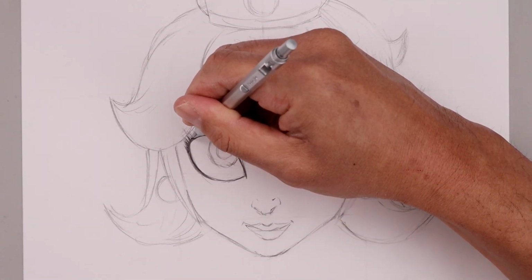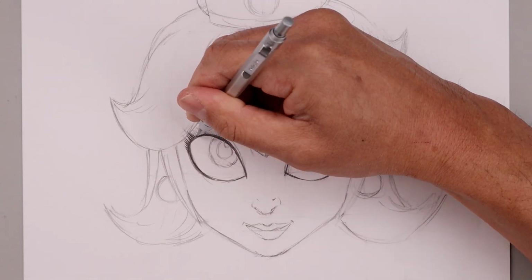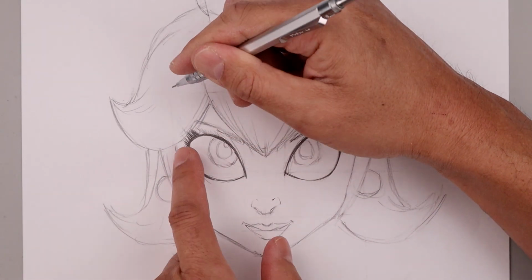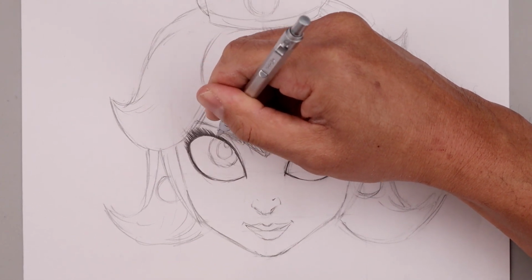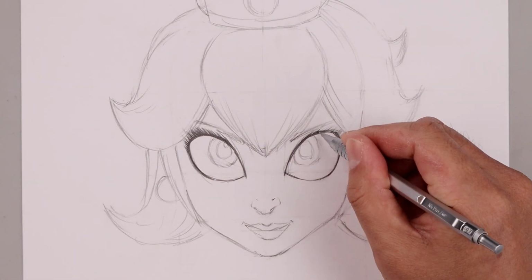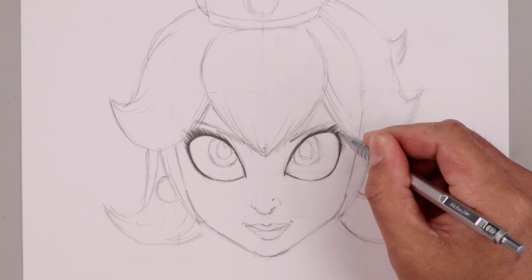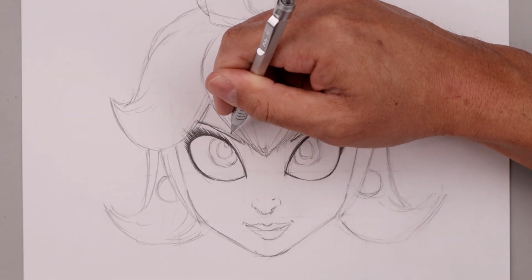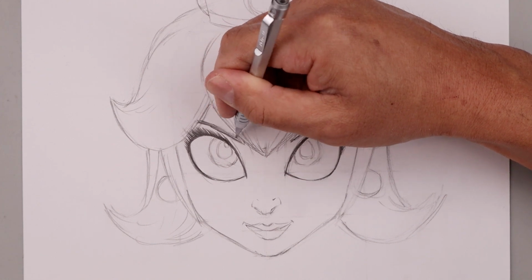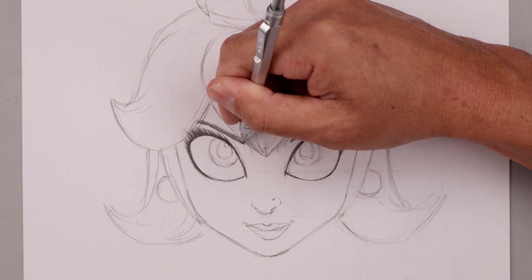I'm going to enhance those lashes along the side. So you want to darken up the base around the eyelid and then taper that out. Let's add a light shade to the eyebrows.